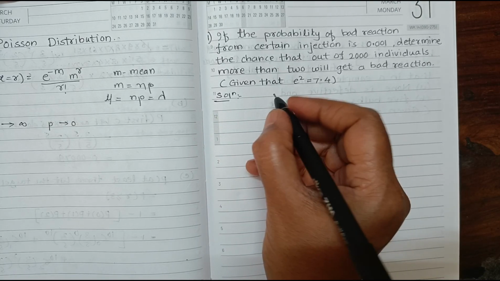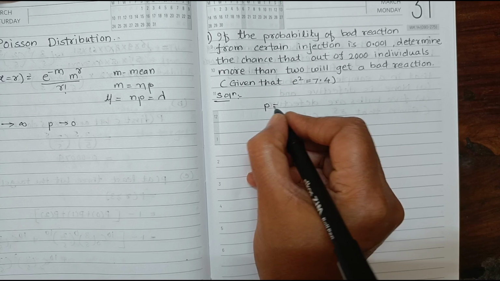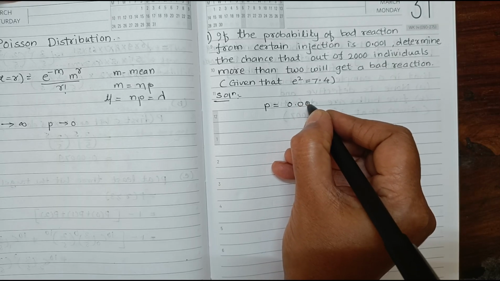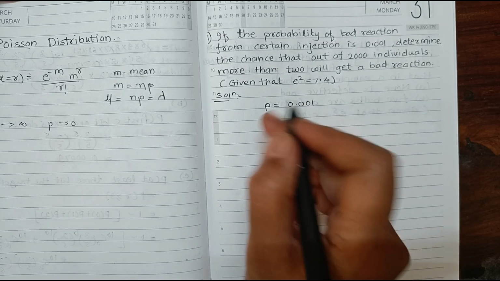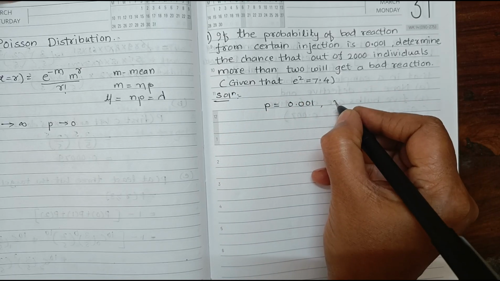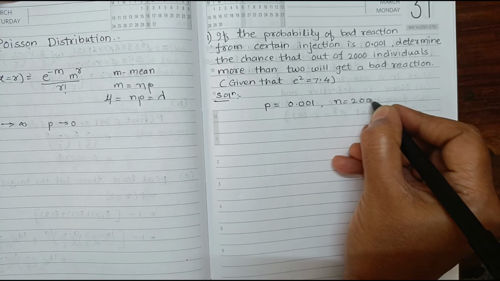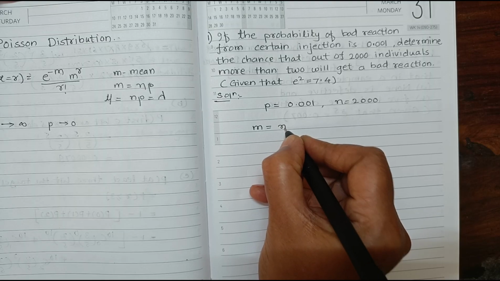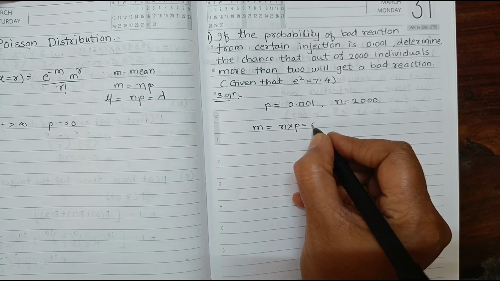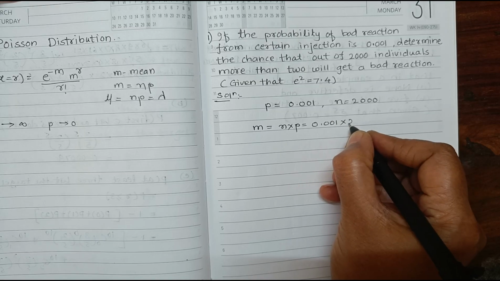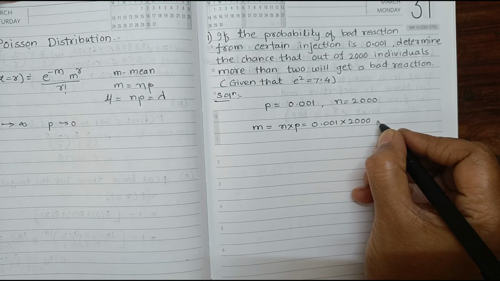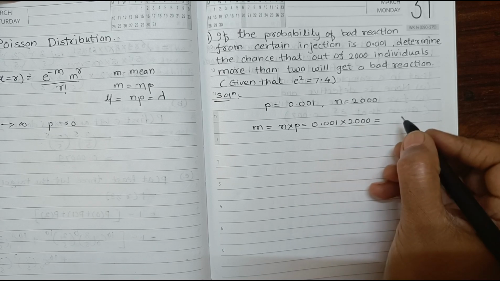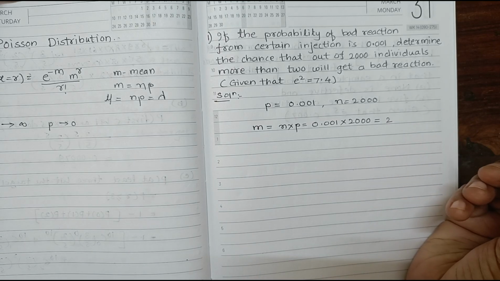Now, probability small p is 0.001, very small number, and n is 2000. Now, mean m is equal to n into p is equal to 0.001 into 2000 is equal to 2.